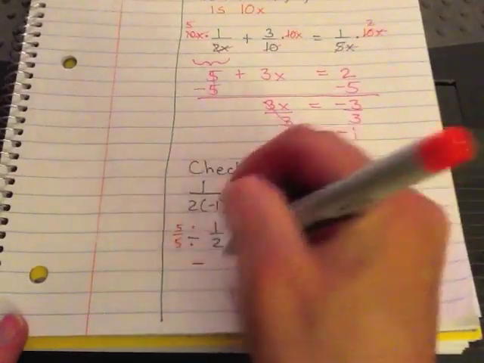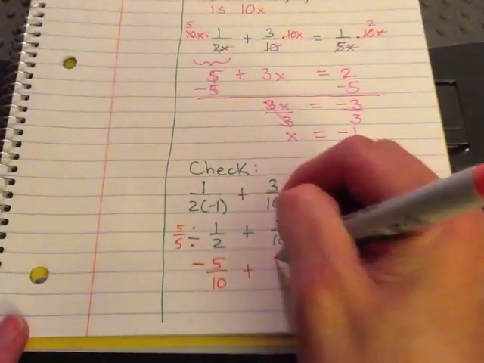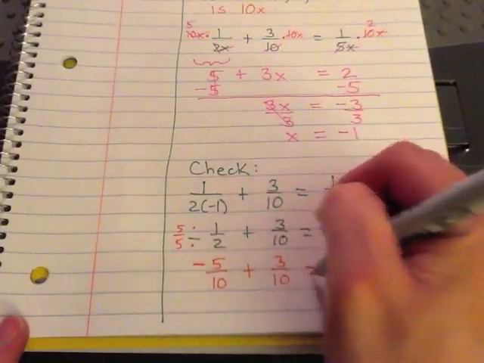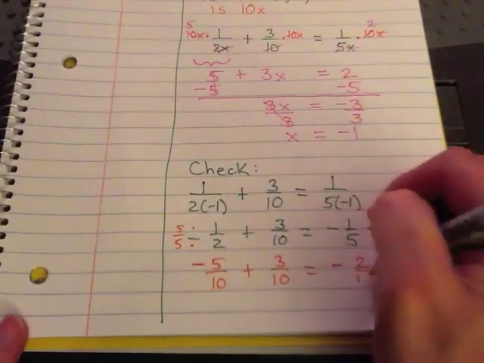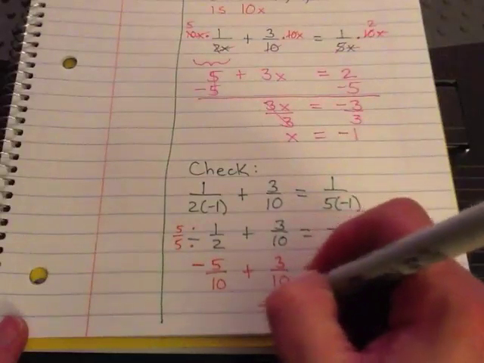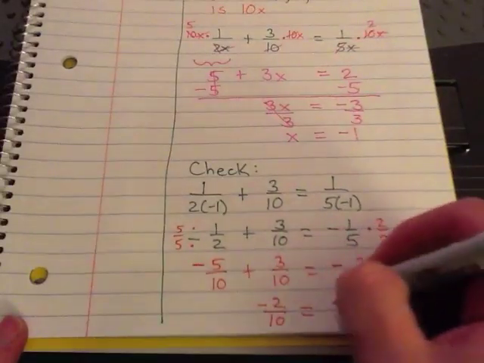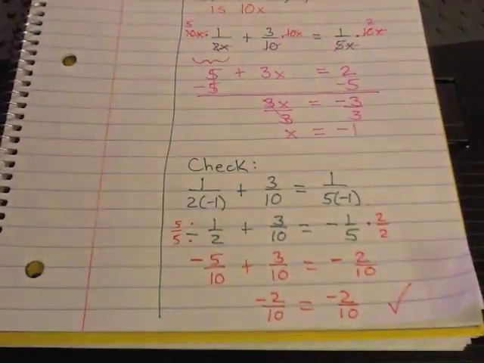So -5 over 10 plus 3 over 10 equals -2 over 10. And then when you combine these, you get -2 over 10 equals -2 over 10. So they balance out, which means you were right.